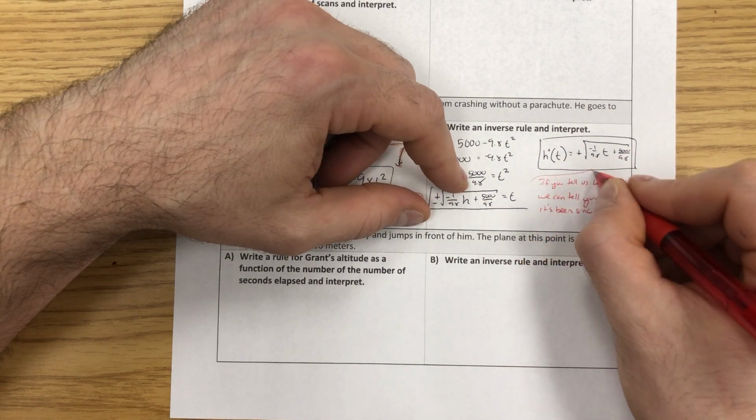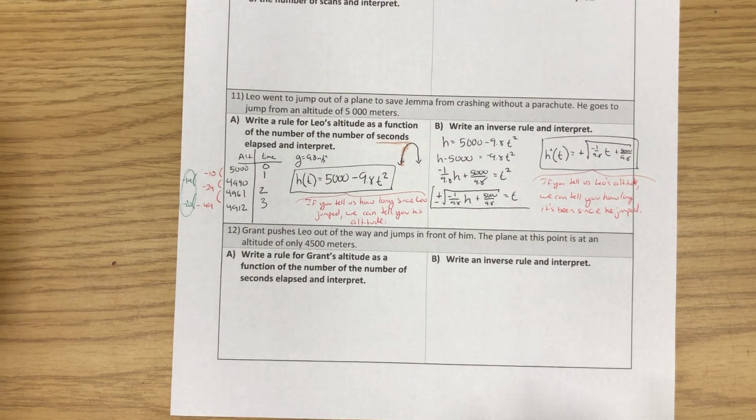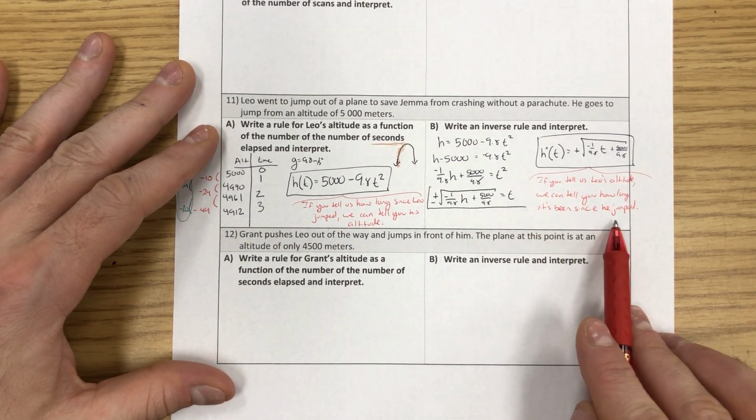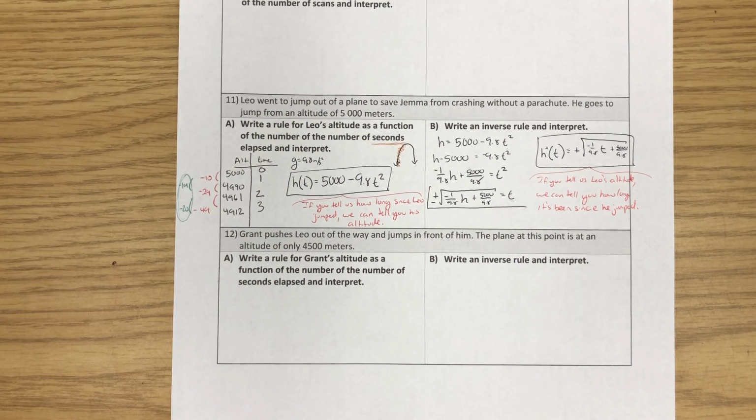And so that is how we got to our interpretation: if you tell us Leo's altitude, we can tell you how long it's been since he jumped. And there we go.